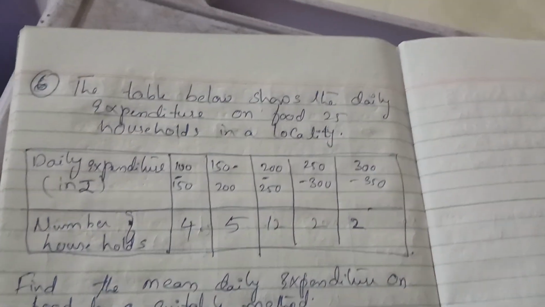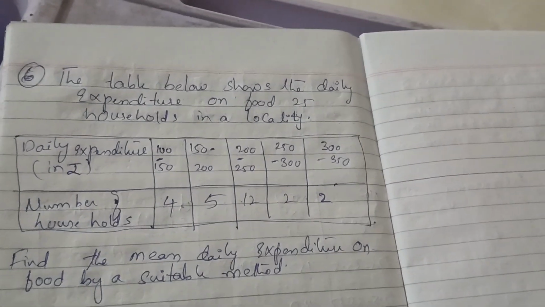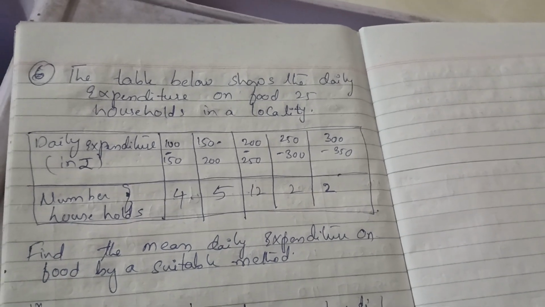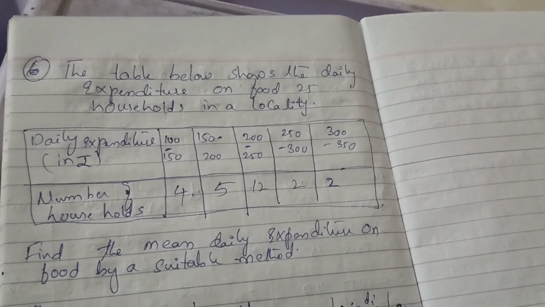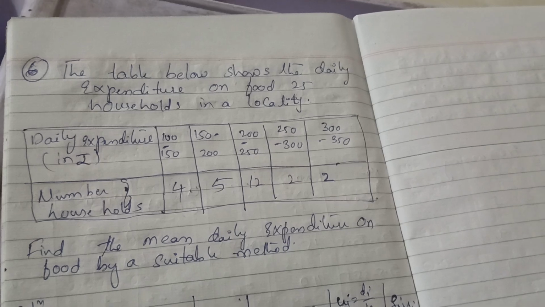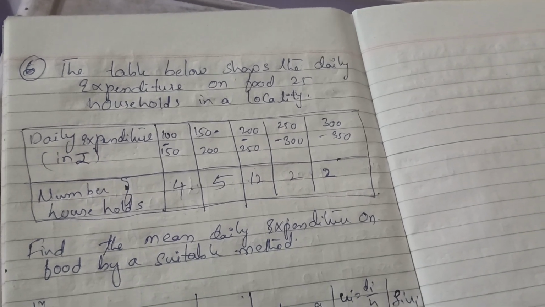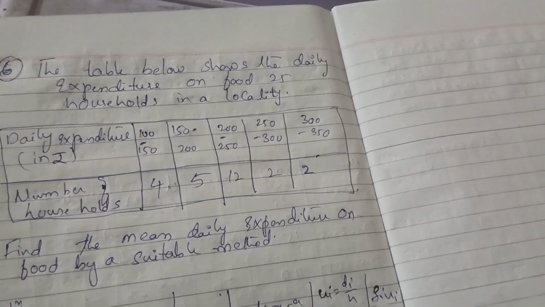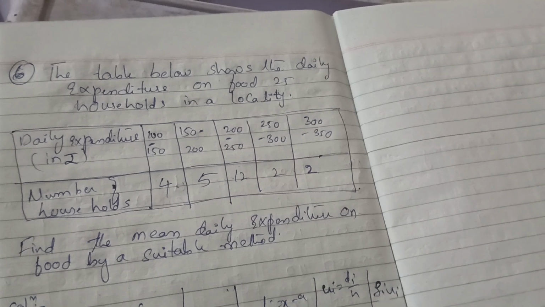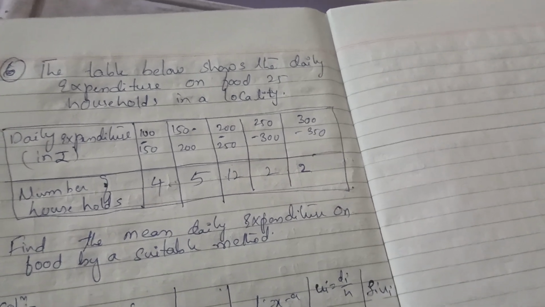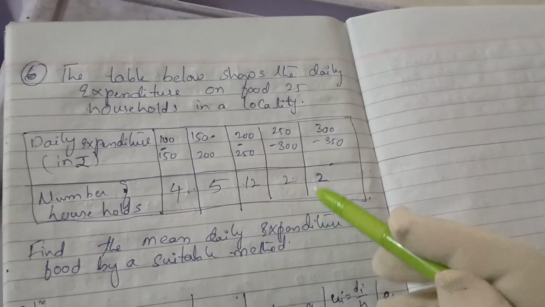Solving the sixth problem of statistics, the calculation of mean. The sixth problem: the table below shows the daily expenditure on food of 25 households in a locality. So how much is the expenditure of 25 houses in the locality for food? It is given in the form of this data.